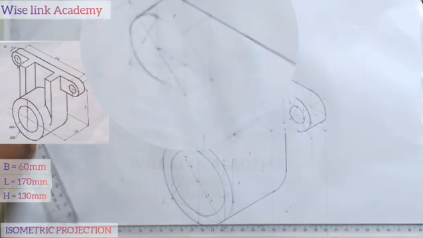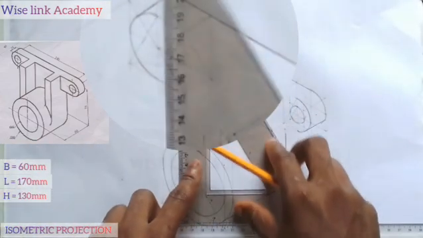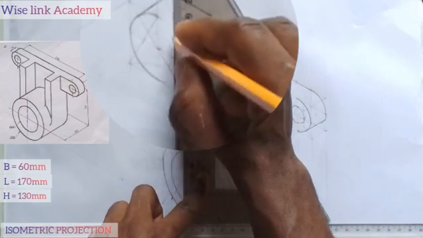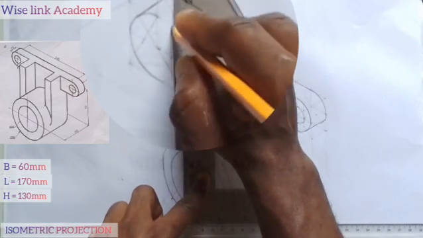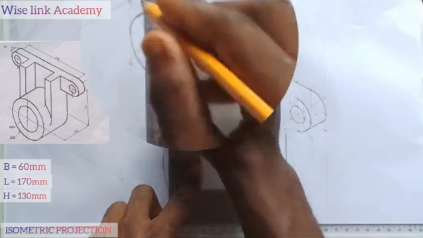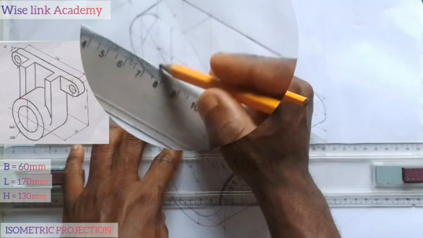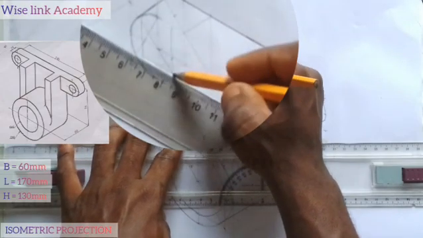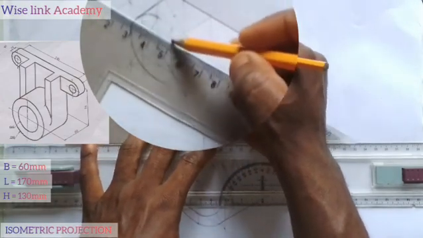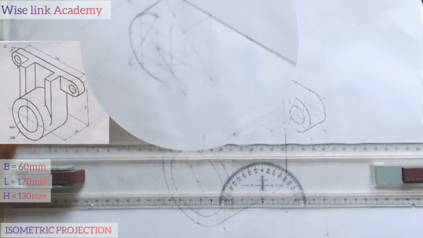So I will join points together. Join this point here down this way. Join this point here down this way, as you can see. Also, I will close it up this way. I'll close it up this way. I have that. So my next task is to join points together.